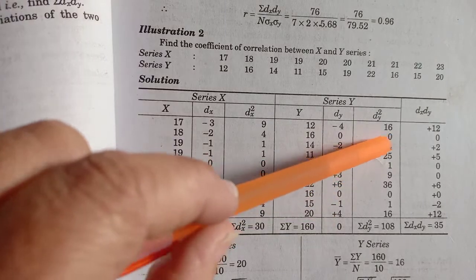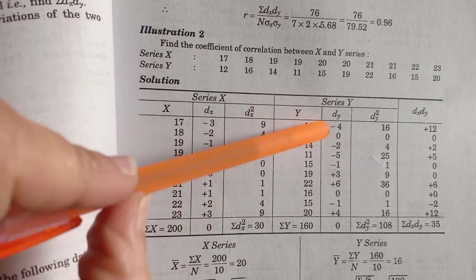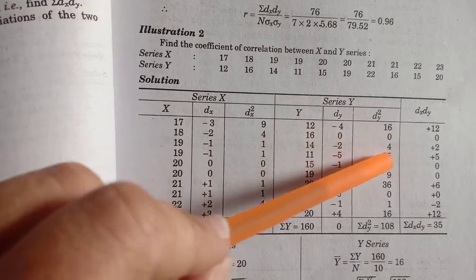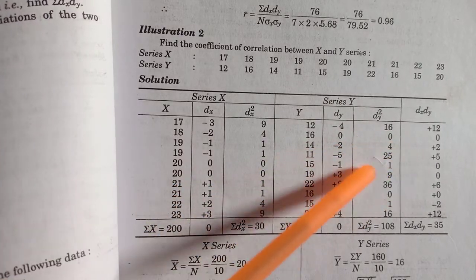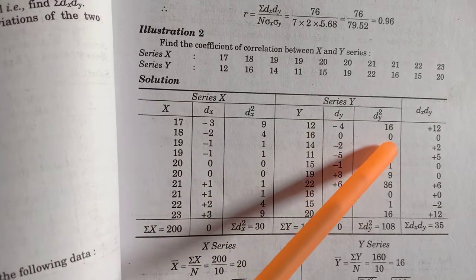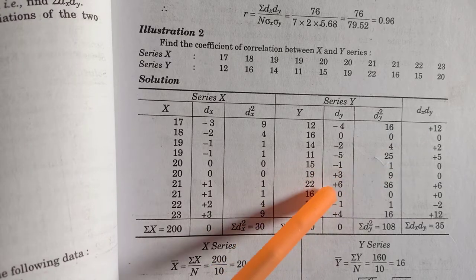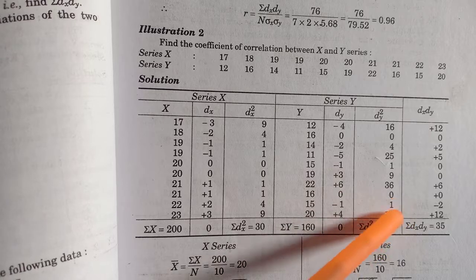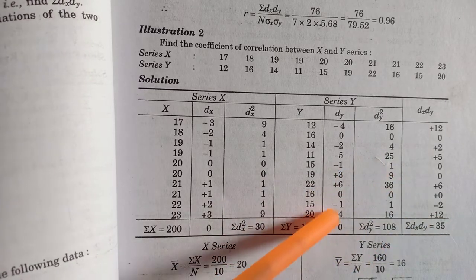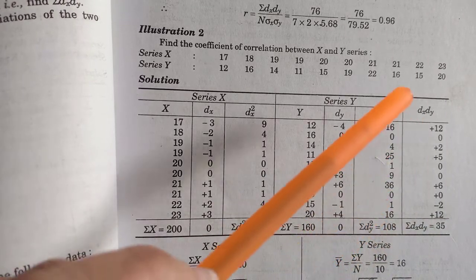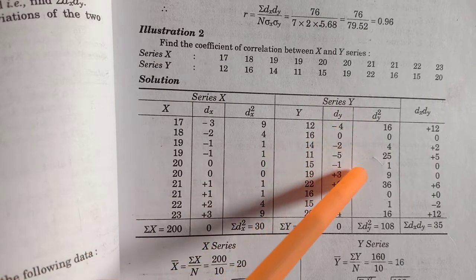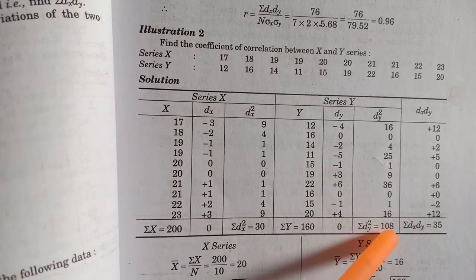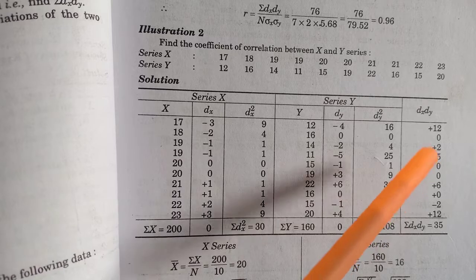this column. So minus 4 squared is 16, 0 is 0, minus 2 squared is plus 4, minus 5 squared is plus 25, minus 1 squared is 1, 3 squared 9, 6 squared 36, 0 is 0, minus 1 squared plus 1 and plus 4 squared plus 16. Add up all the values of dy square and you get 108.